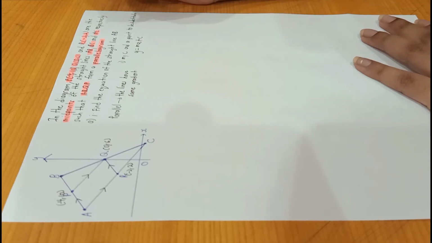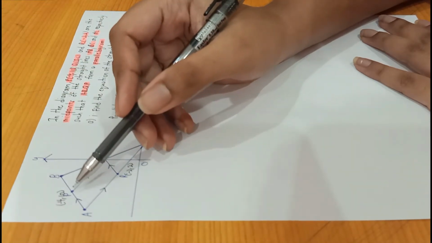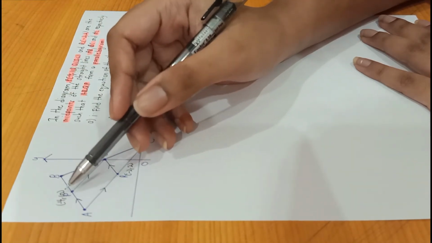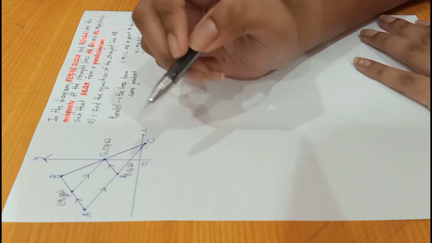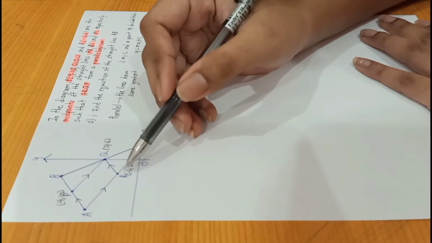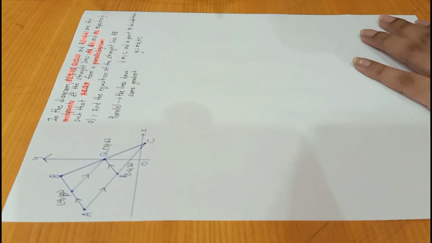For line AB, we only have one point, which is P, -4 and 10. But we have another piece of information, which is AP and RQ are parallel, so the line has the same gradient.